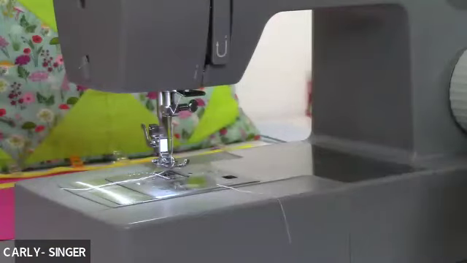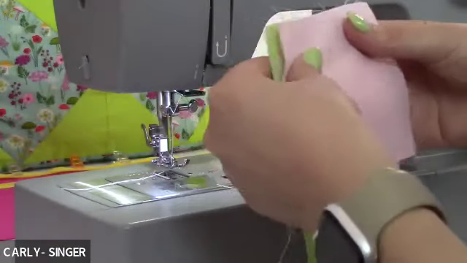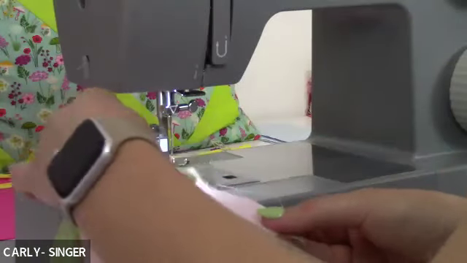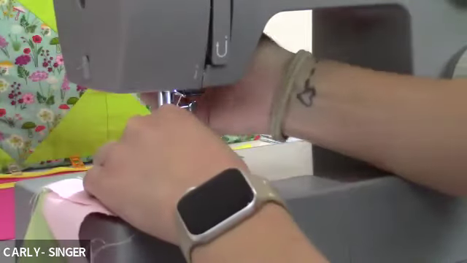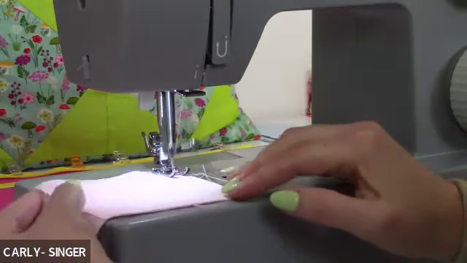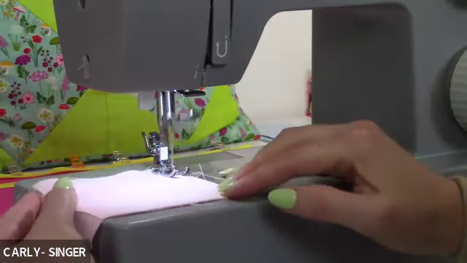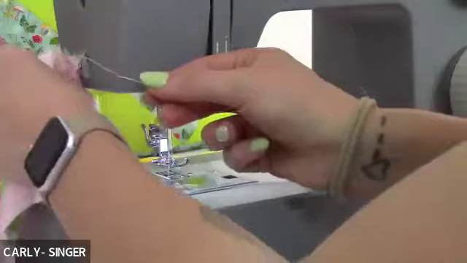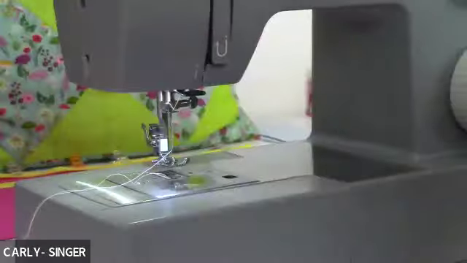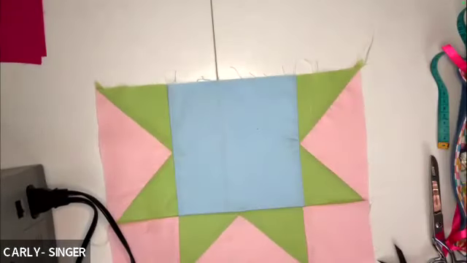Like that. Grab the opposite square. So now you can see just how easy I pieced that together.